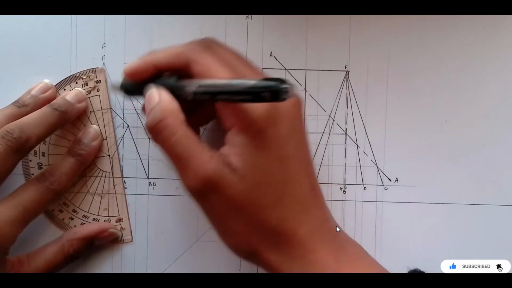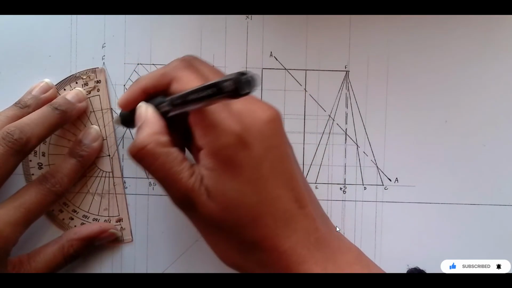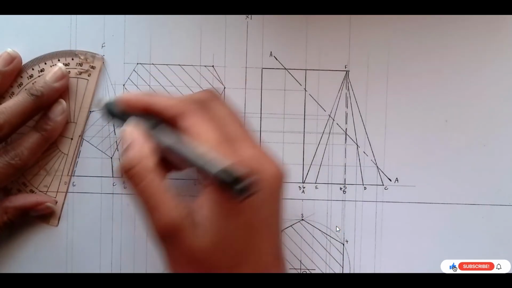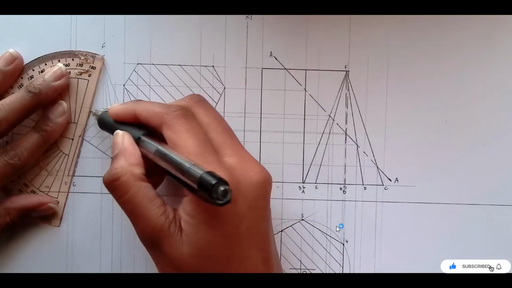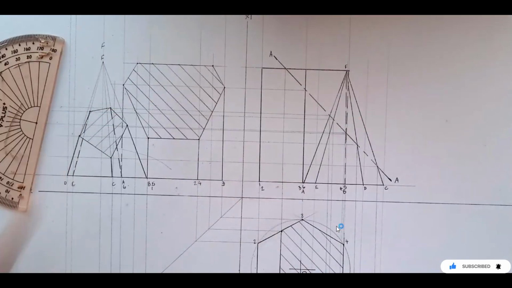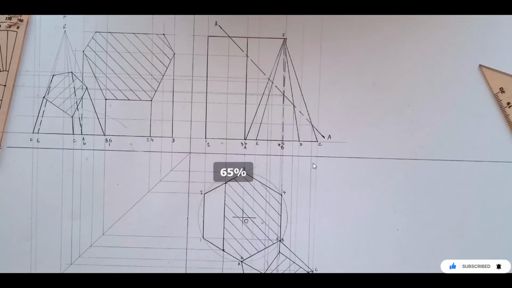Make sure that I align it further. Forgot to extend E. So E is all the way there at the back, not in the front. So it's at the back, not in the front. So that is your views. Now for the last part of this drawing, it's the true shape.